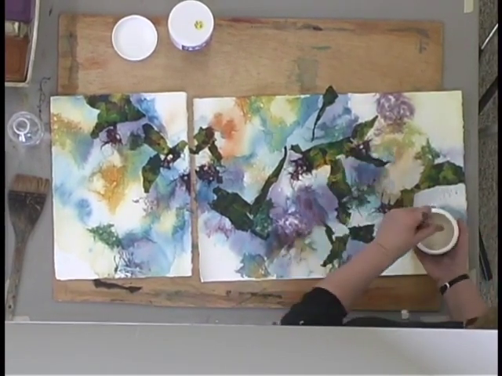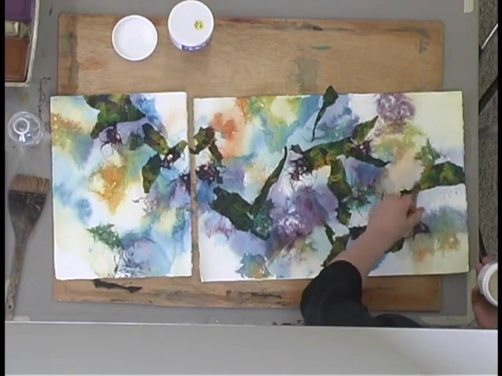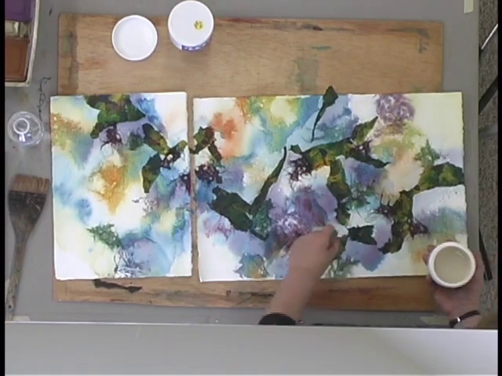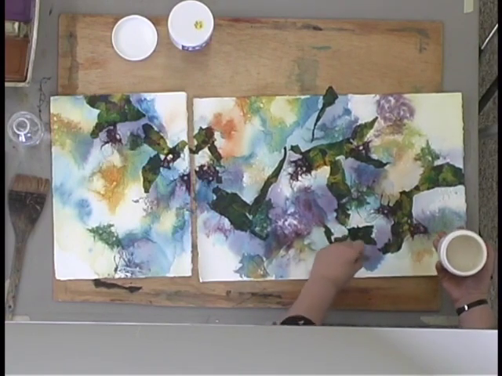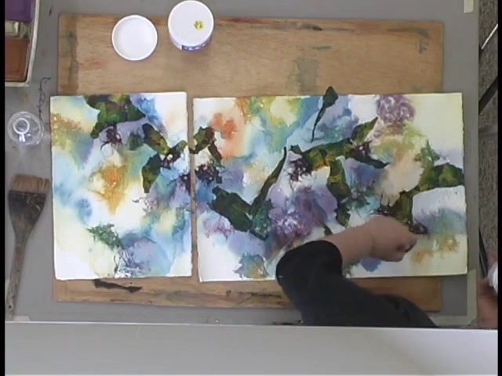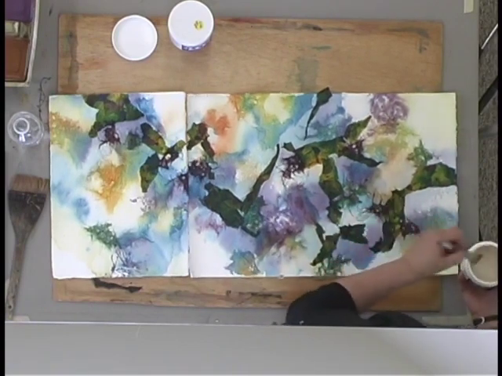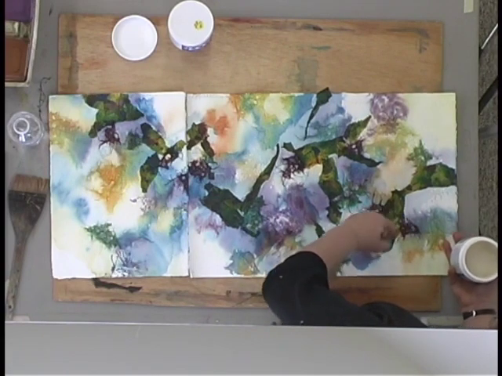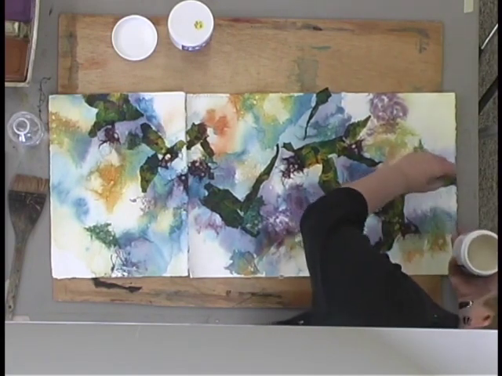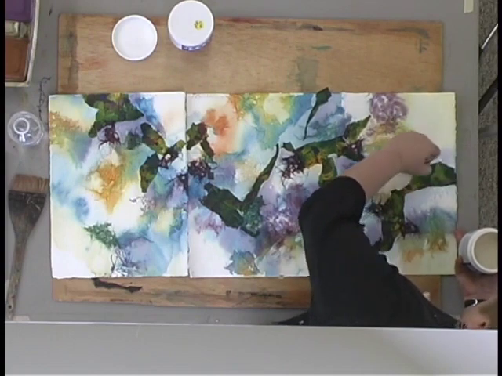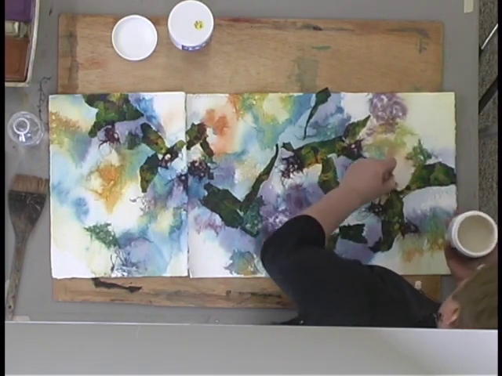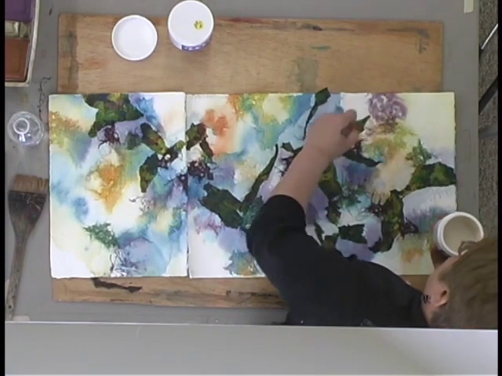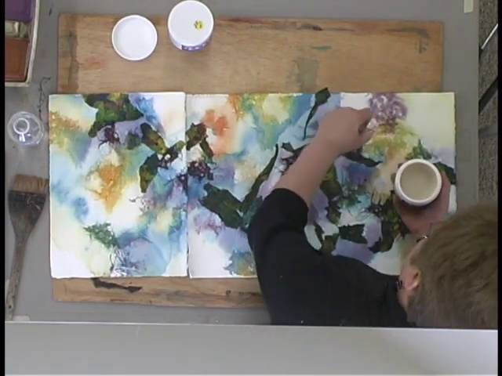Should we just let this run and it'll be fast? This is the hard part when I'm teaching, just getting everybody to glue their papers down, get the paper dry.